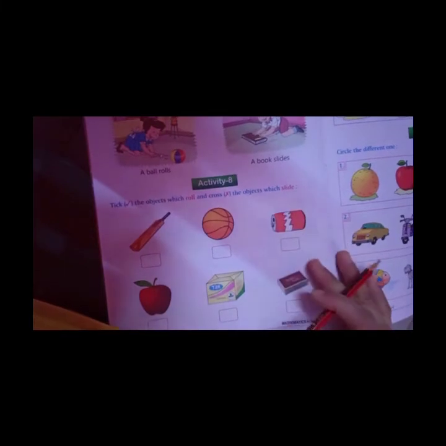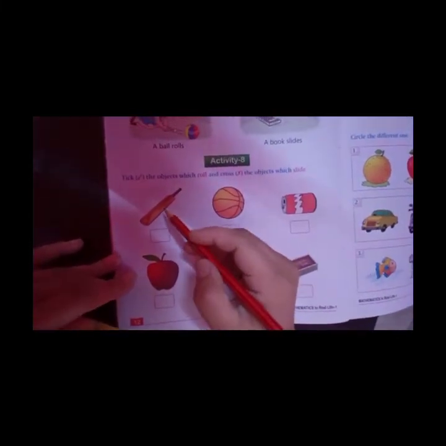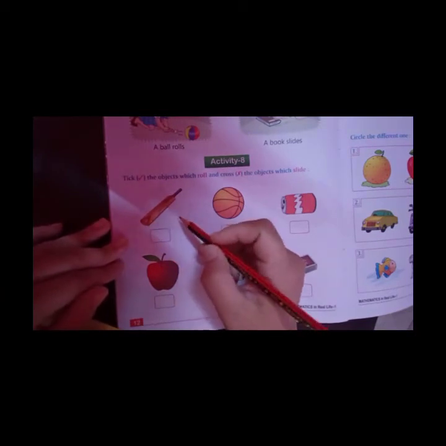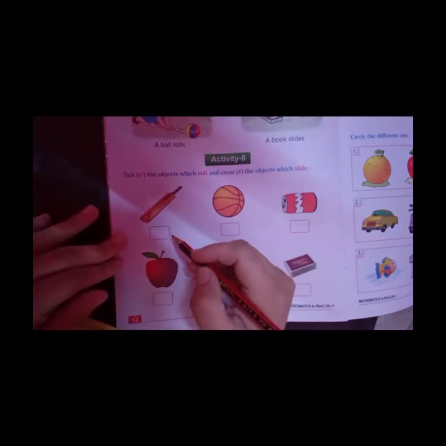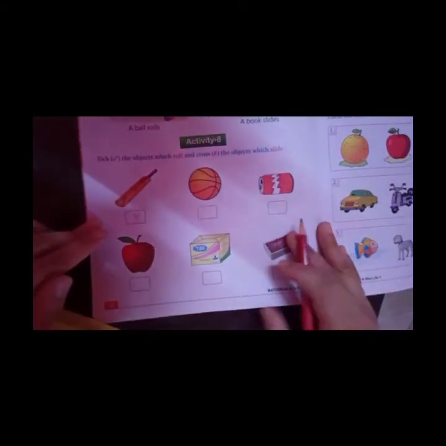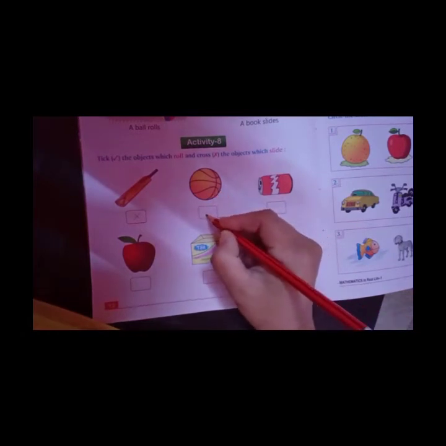Picture first. This is a bat. Does the bat roll or slide? Yes, it's sliding. So you have to cross it. Now the ball. Does the ball roll or slide? Yes, roll. So tick.